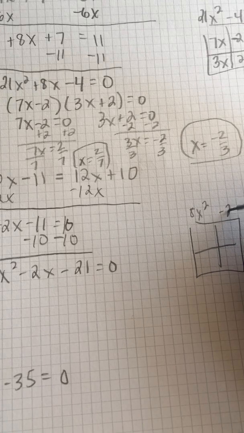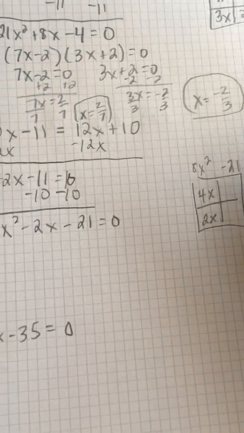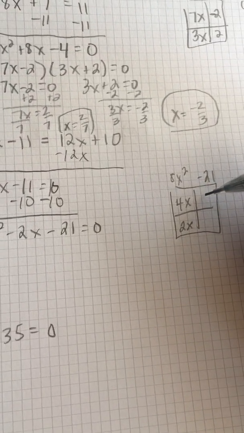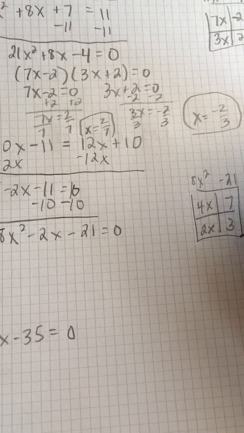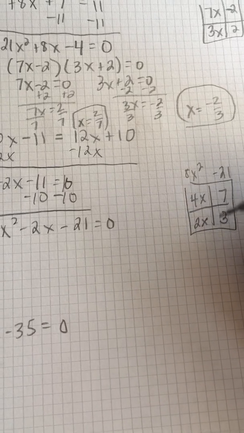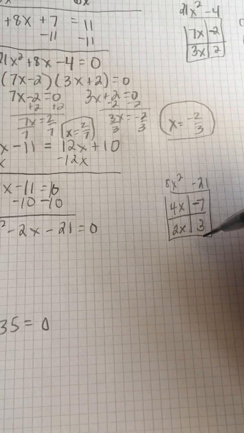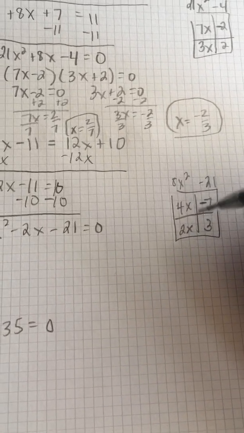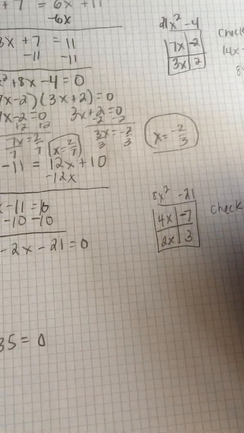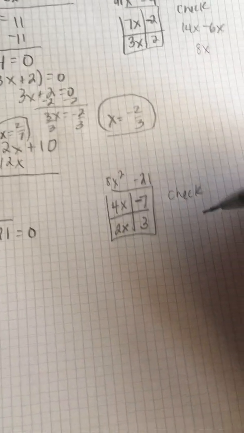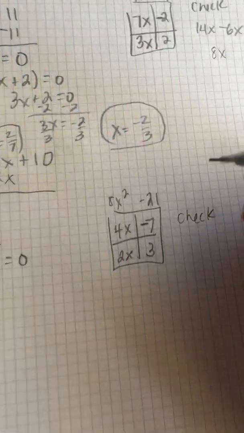8x squared and a negative 21. I'm going to go with 4x and 2x. You can also try 8 and 1. And I'm going to try 7 and 3. And then I'm going to put the negative, let's see, that's 14 and 12. So I'm going to put it with the 14, with the 7. Again, if you don't get that on the first try, check your diagonals. Your goal is to get negative 2x when you do this check part. So if you're not getting negative 2x when you check, because your box looks different, then you need to erase and try something else in your box.